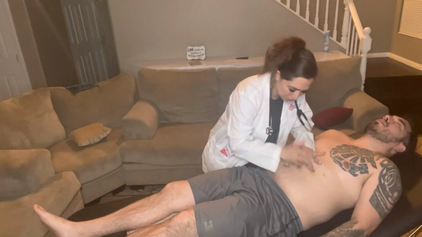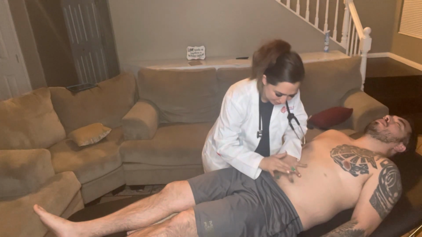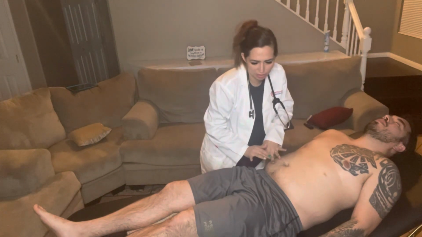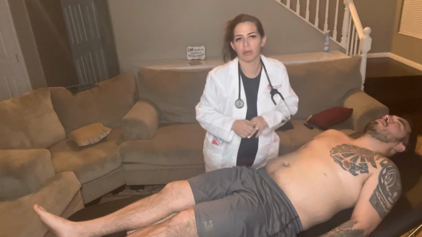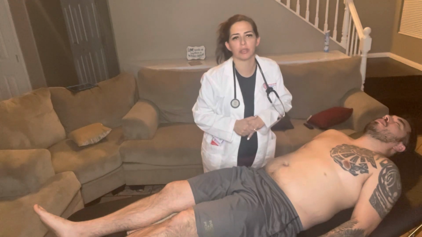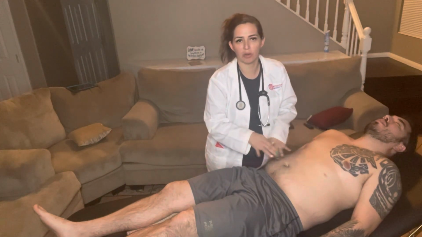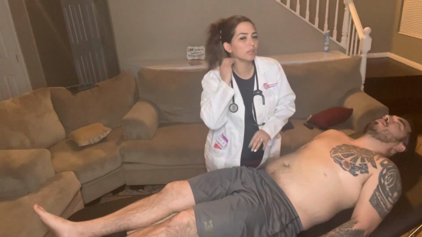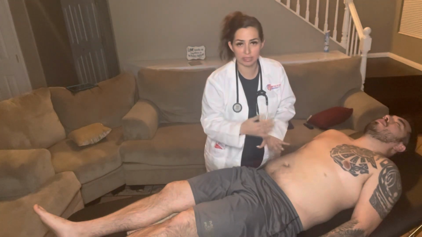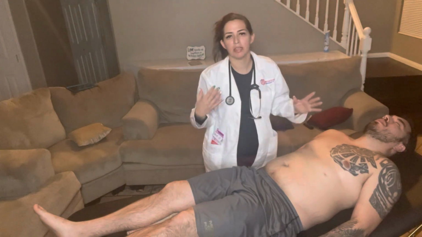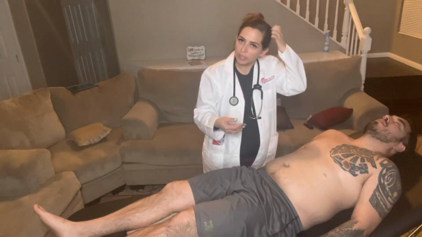Left upper quadrant, left lower quadrant, and on this side was the right lower quadrant and the right upper quadrant as well. Since I'm already percussing in the lower area, I'm going to do the bladder, and since he already emptied his bladder, I'm going to note if there's any dullness or tympany, okay?